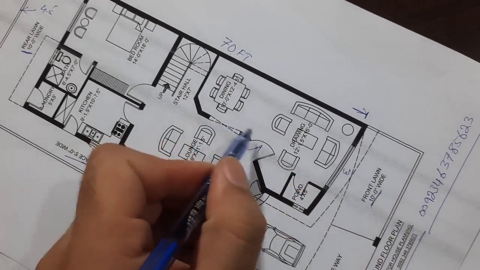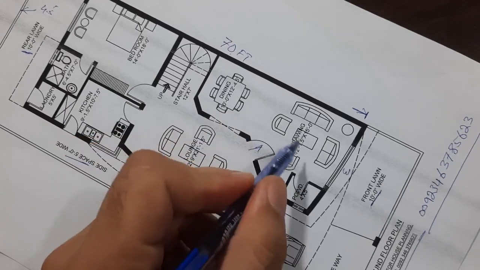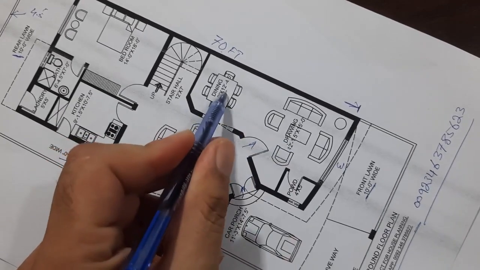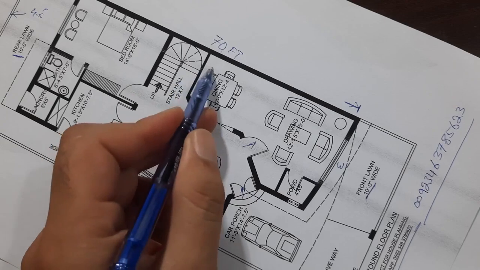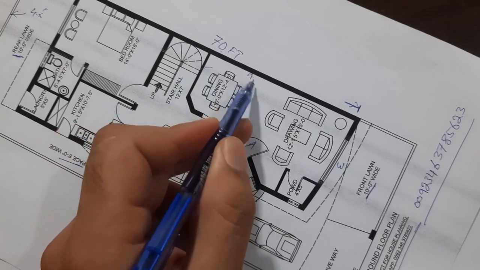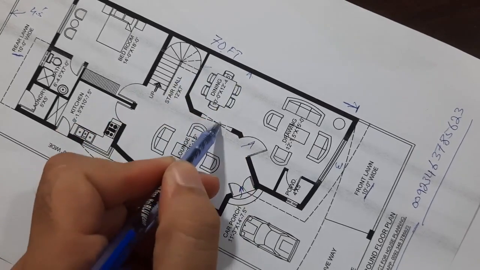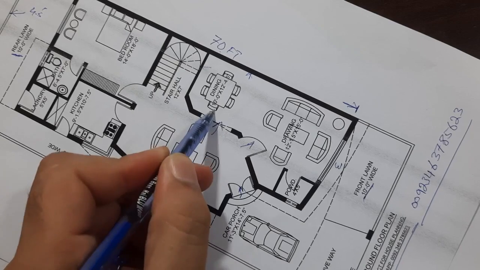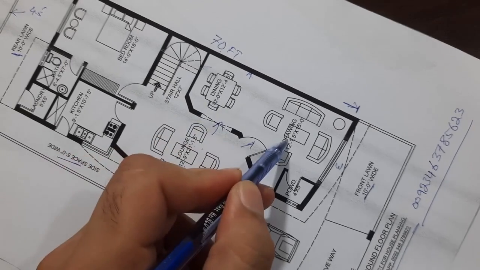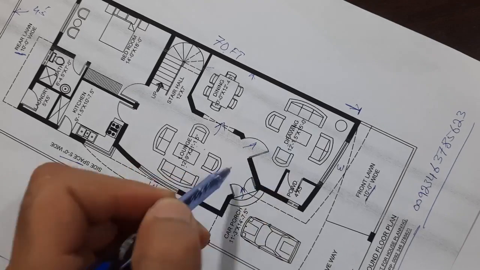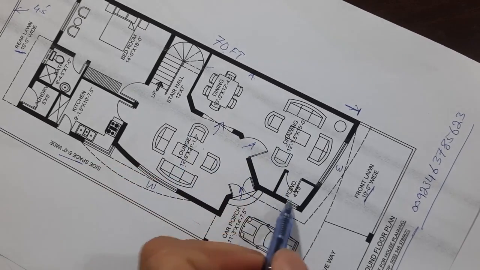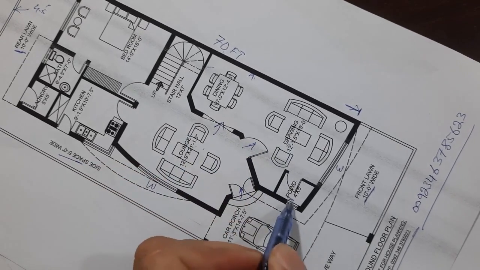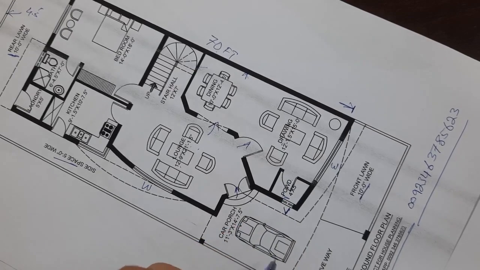Next, we have an attached dining with this drawing room, size 10 feet by 12 feet 4 inches. You can see this is a 4.5 inch wall and this is a 9 inch wall. Next, this is the access from this lounge to this dining. From this dining to this drawing room, you can access each other. Next, we have a powder room inside this drawing room, and this is its ventilation to the carport side.